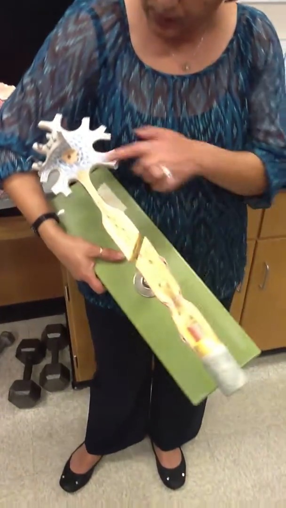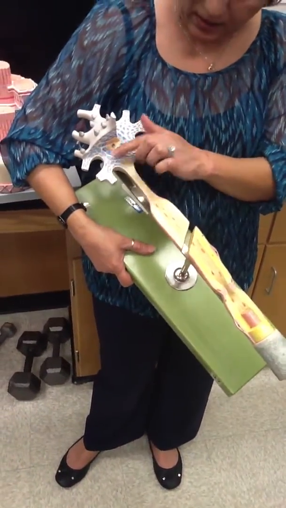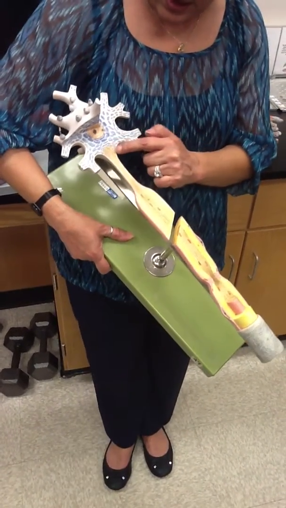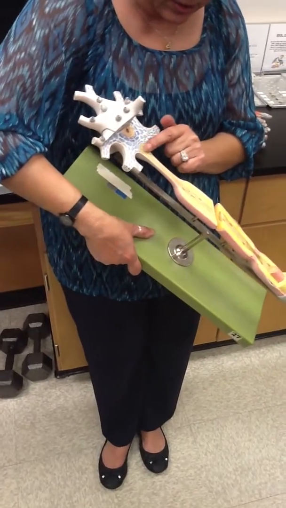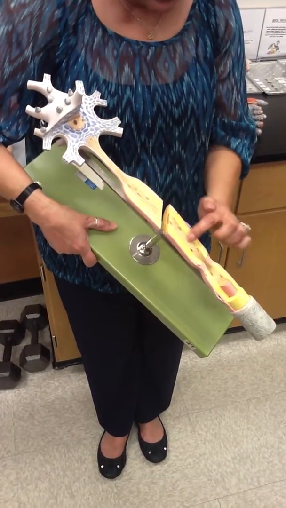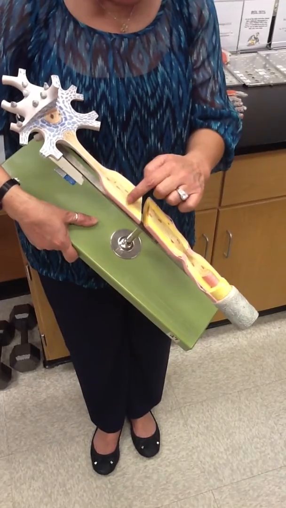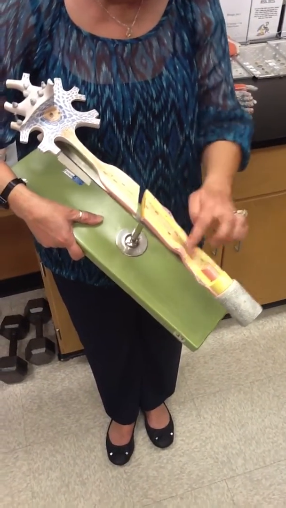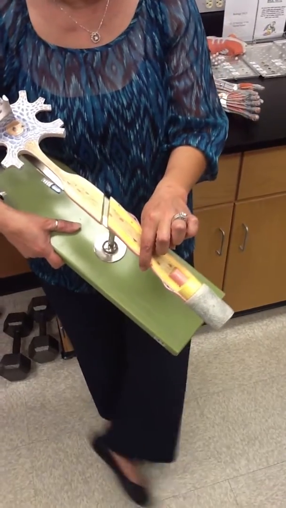Right here, the blue is the nucleus body. We have the nucleus and the nucleoli. Right here is the axon hillock. This is the axon. Here's the myelin sheath. This right here, the indentations, are the nodes of Ranvier.